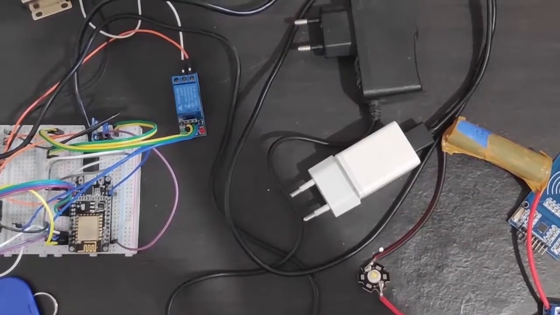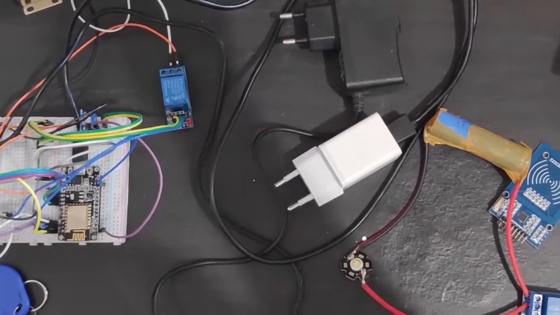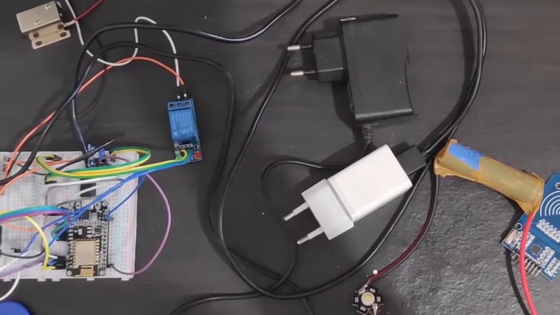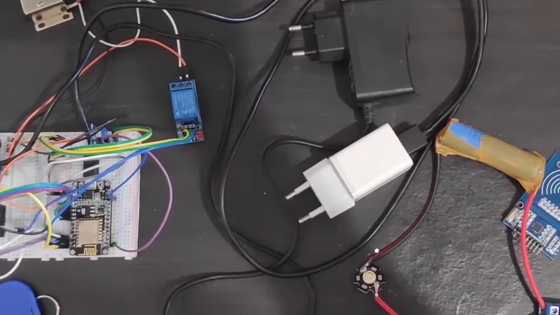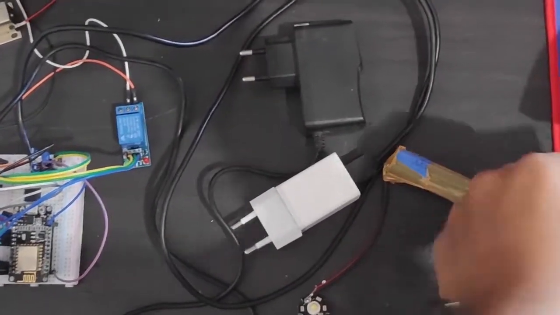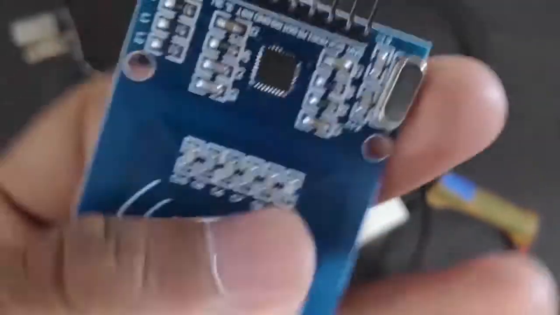I will explain to you about the components of our project. I will show you one by one. Okay, I will use my finger to touch the sensor to give you information about it. This is the RFID sensor. Okay, I will zoom in on the RFID sensor.